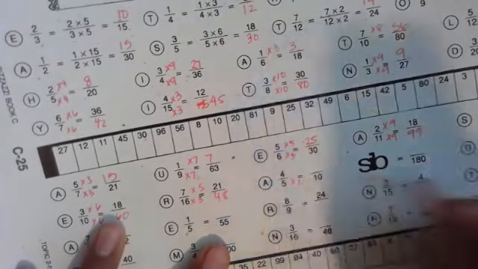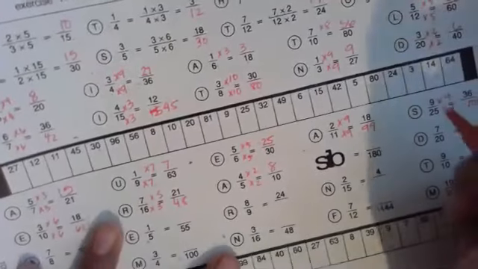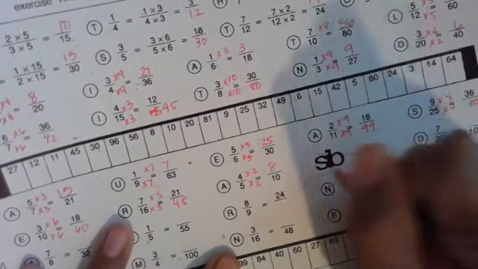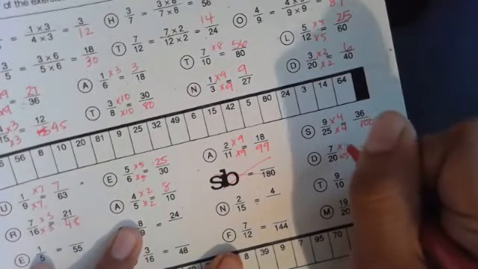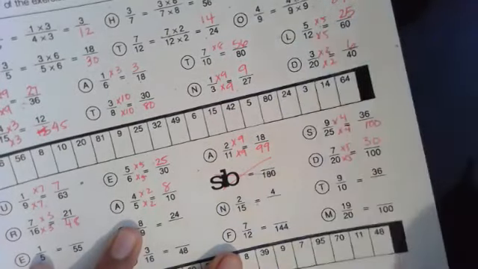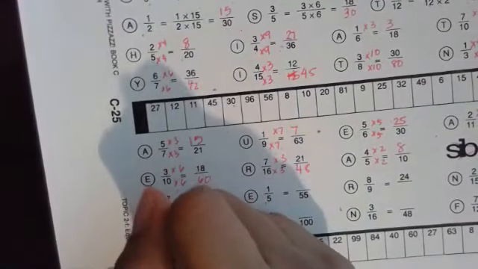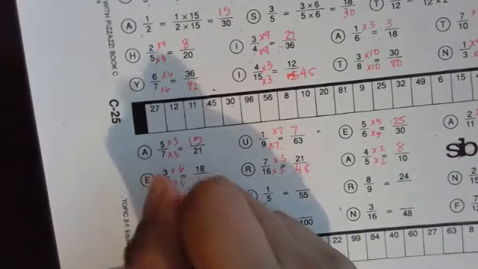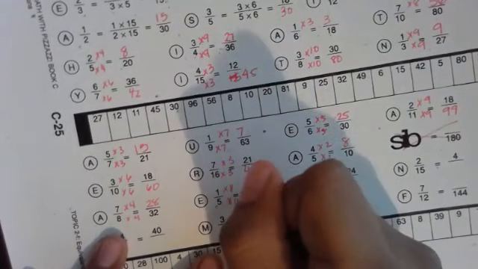5 times 2 gives me 10. 4 times 2 gives me 8. And I don't know why this one's blocked out. 20 times 5 gives me 100. 7 times 5 gives me 35. 8 times 4 gives me 32. 7 times 4 gives me 28. 5 times 11 gives me 55. 1 times 11 gives me 11.